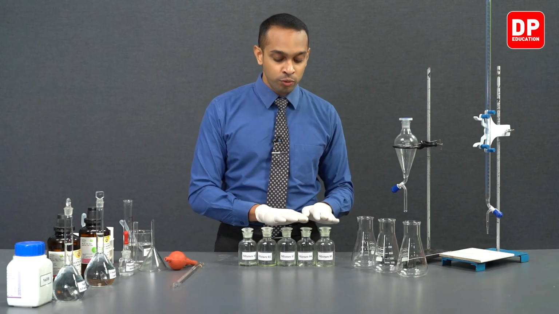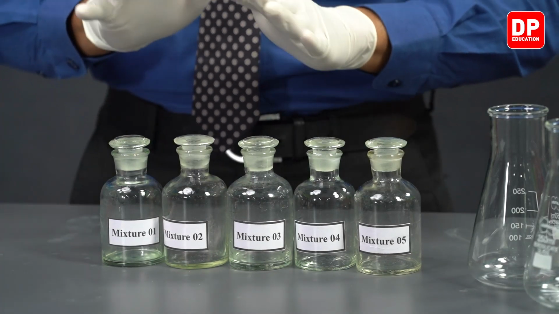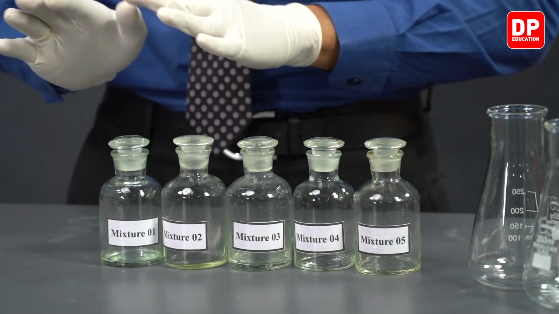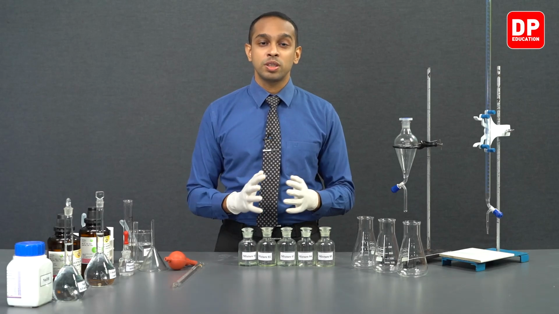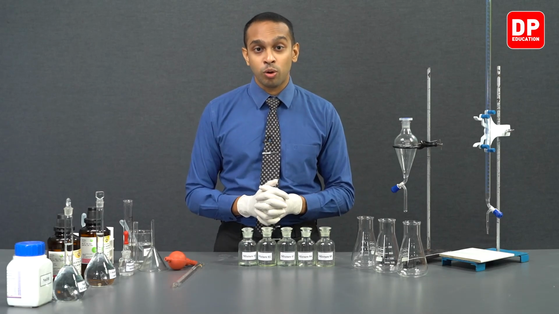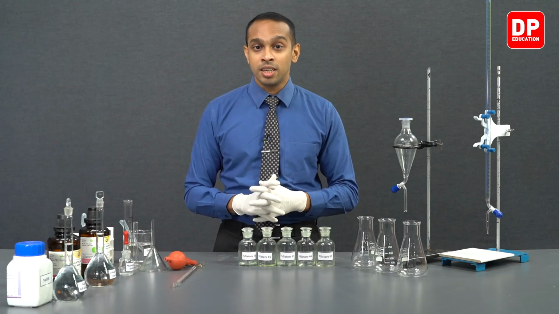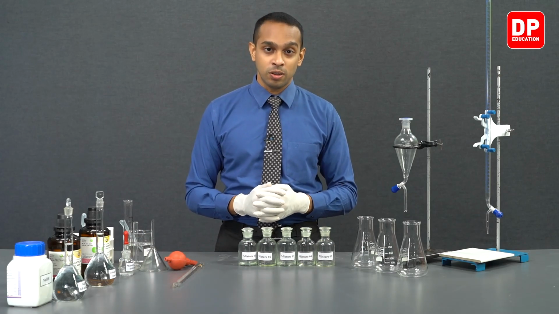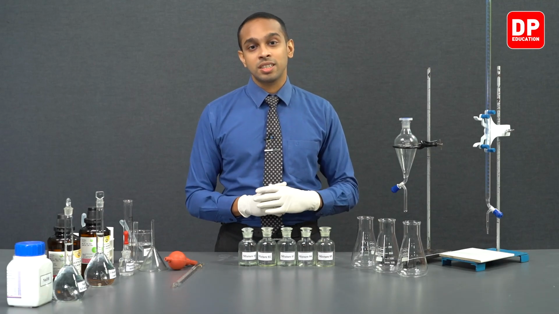So although we may prepare a few different mixtures, when you calculate the distribution coefficient using each of the mixtures, you will see that it is going to be more or less the same value, indicating that at a given temperature the distribution coefficient is a constant. So we are going to observe that today.